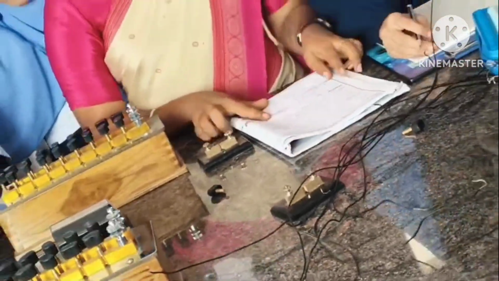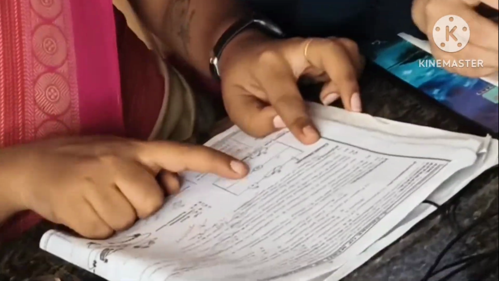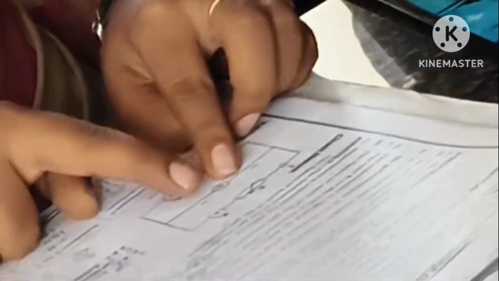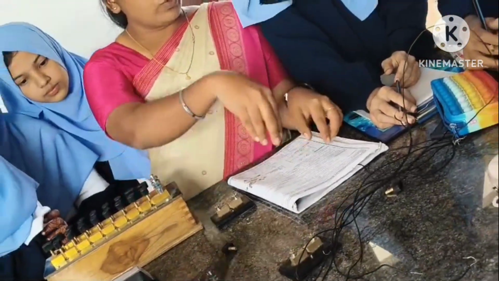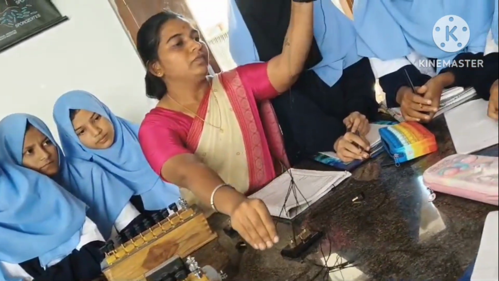So connection. According to the circuit diagram, here the galvanometer has two ends. So the first end has two wires. We have to connect the two wires.